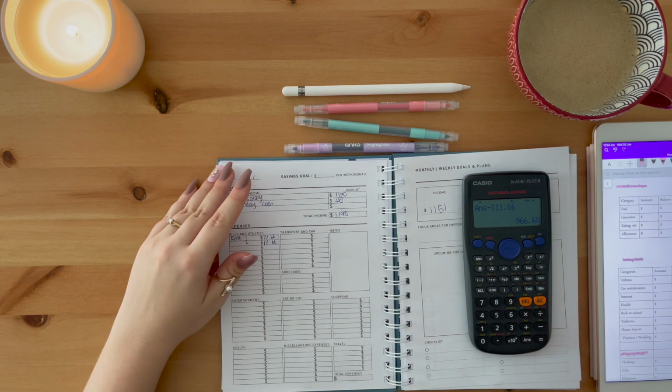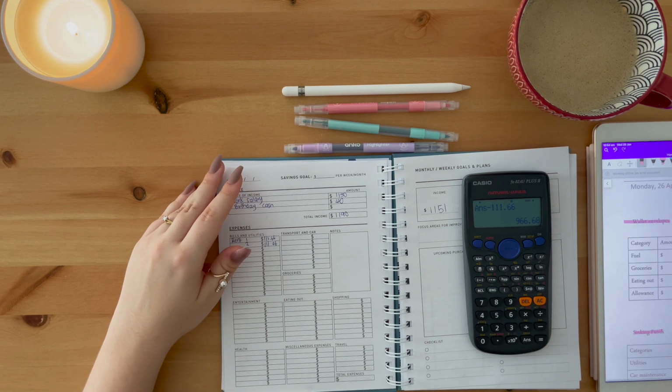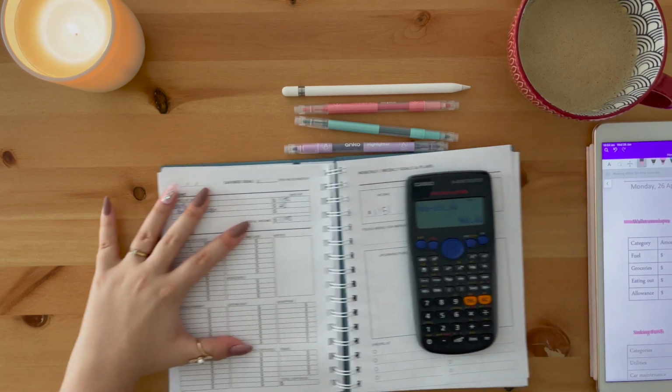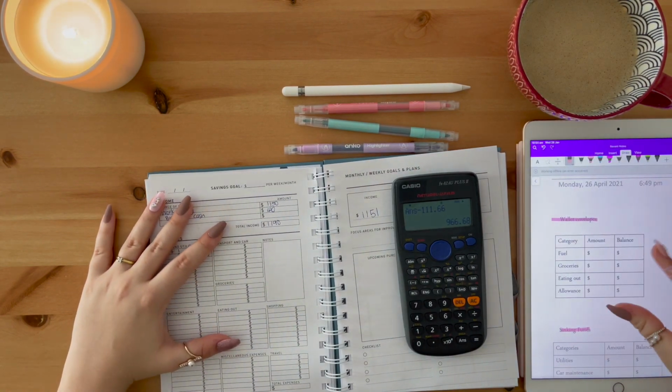Then what I like to do is I go to my wallet envelope section, and I have these 4 categories. So I don't know if you can see that very well. Move it over.